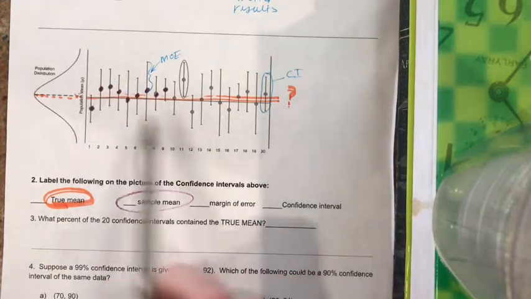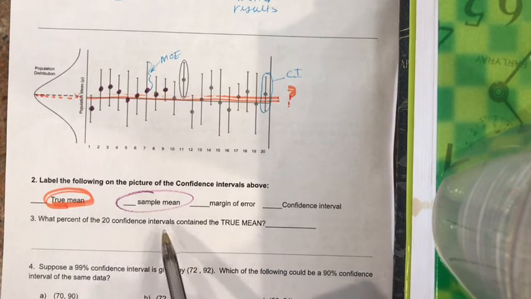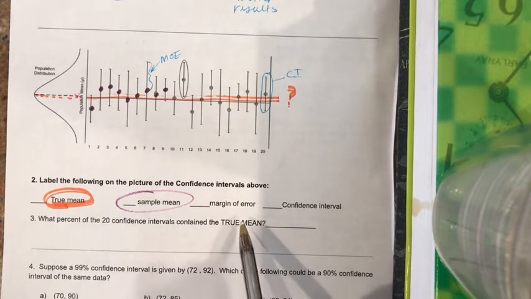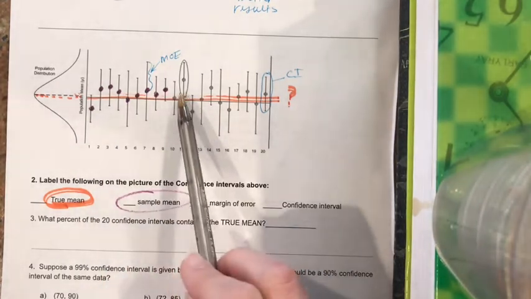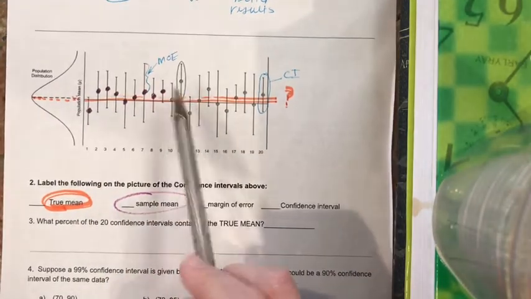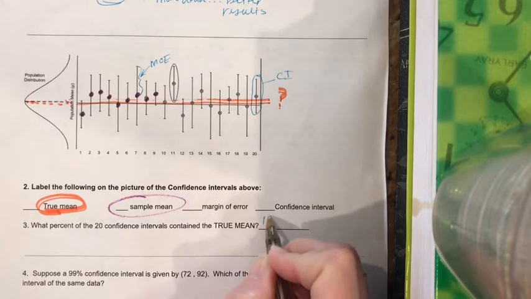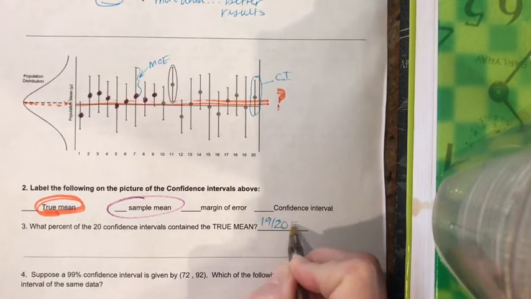So there's 20 different confidence intervals given here. What percent of the 20 confidence intervals contain the true mean? Well, all of them hit the true mean within that range except for this one that's already circled. So 19 out of 20 or 95%.